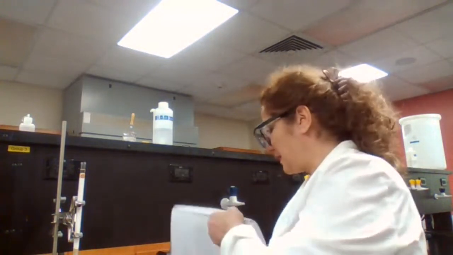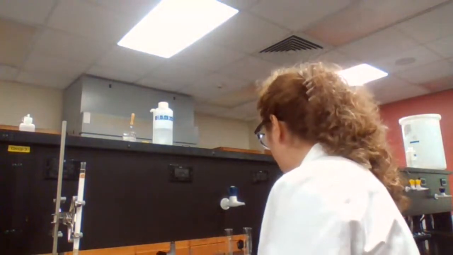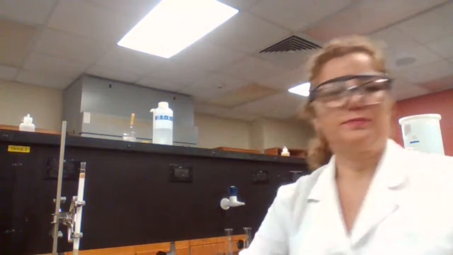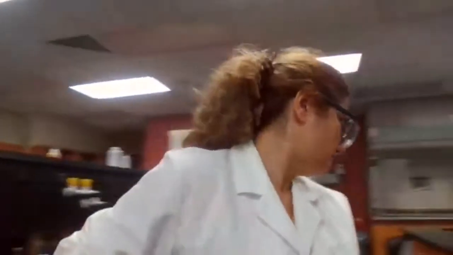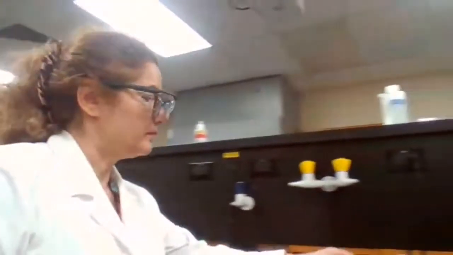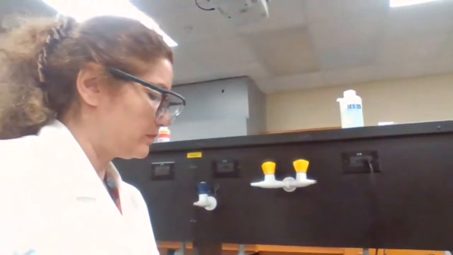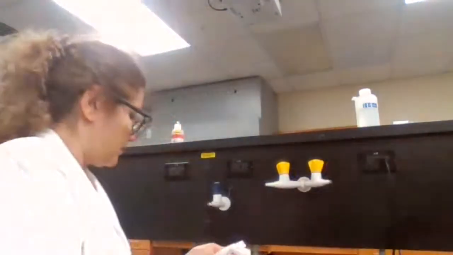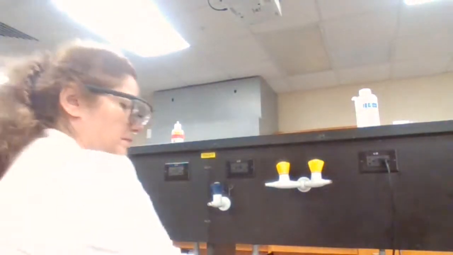Okay. I get the 0.2 grams of fluorene mixture. So I add enough to make it 0.2 grams.